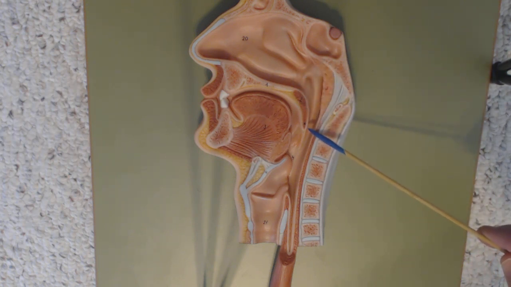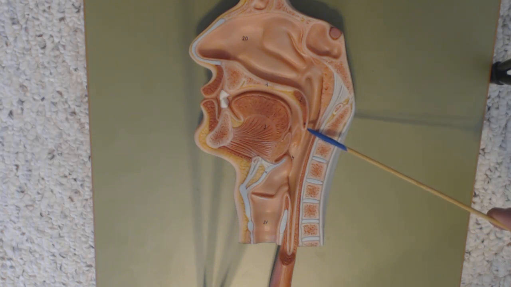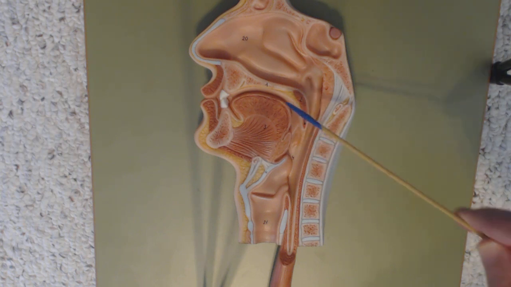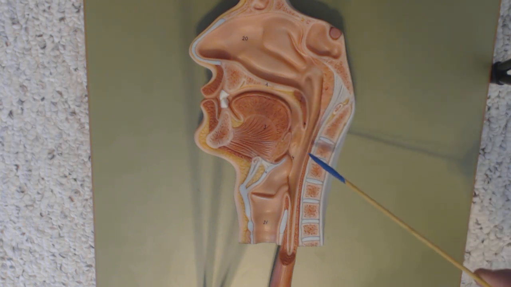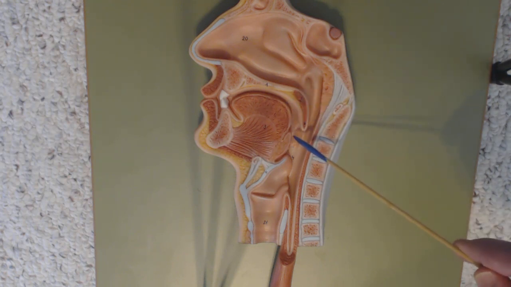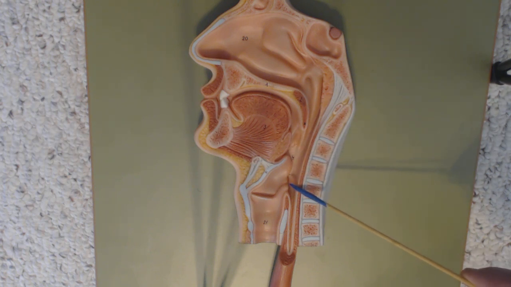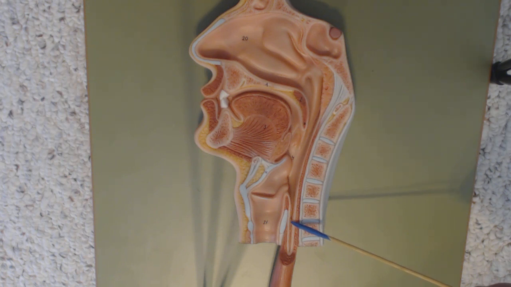The nasopharynx, the inferior boundary is about here at the end of the soft palate at the uvula, and then we move into the oropharynx, which is posterior to the oral cavity. And again, what separates the oropharynx from the oral cavity is your isthmus of the fauces. The oropharynx goes down here till we get to about the epiglottis, and then distally from there we move from the oropharynx to the laryngopharynx. And again, the laryngopharynx is posterior to the larynx.